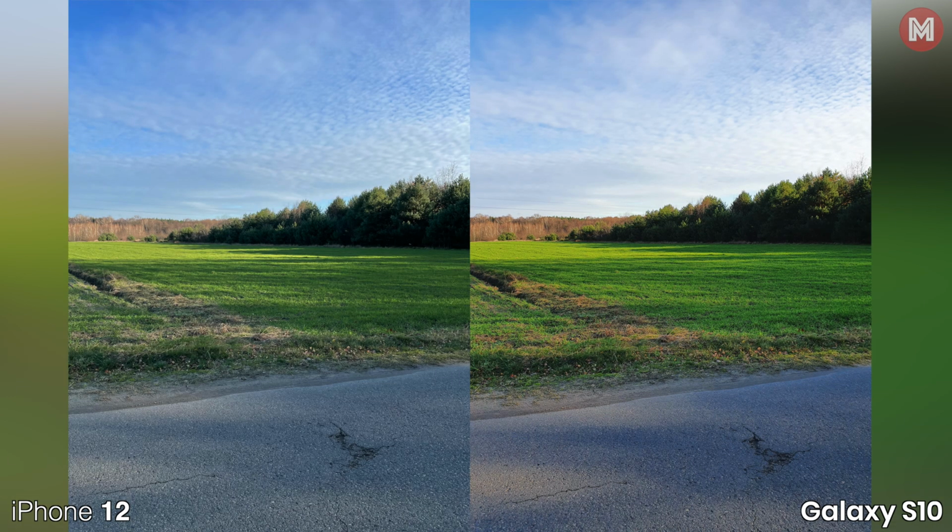The difference is even bigger over here. I definitely prefer the iPhone's picture. The grass on the Samsung looks too yellowish, and looking at the sky it also looks like HDR is not as reliable as in the other phone.